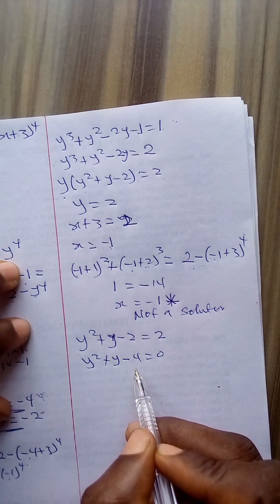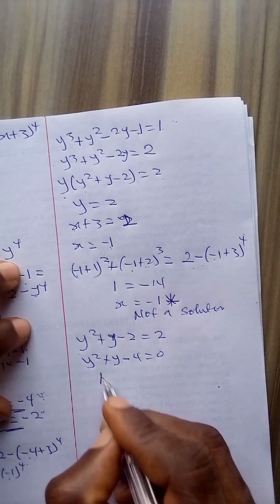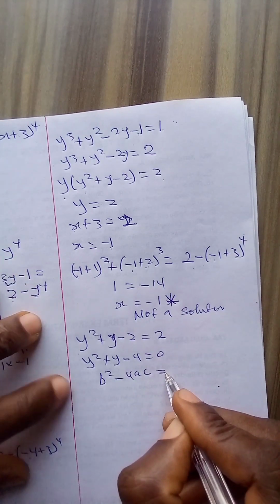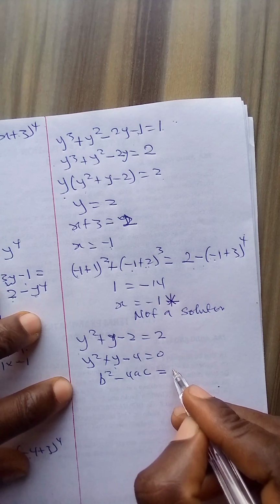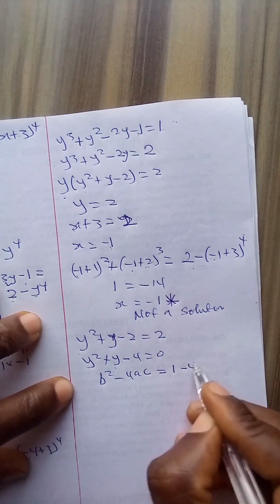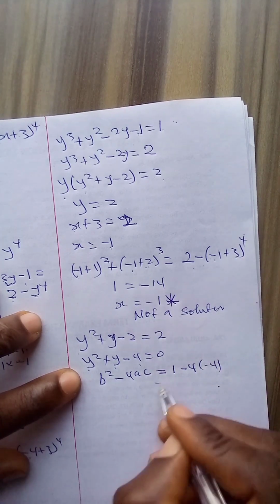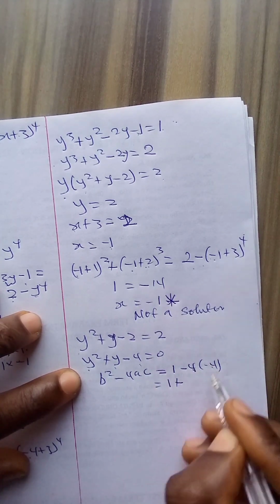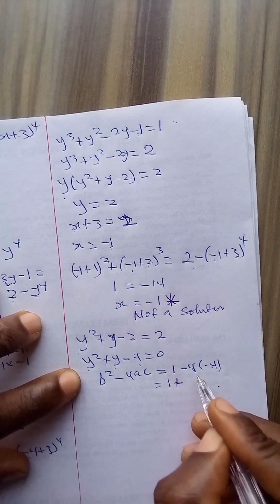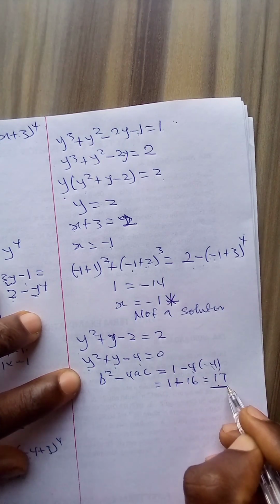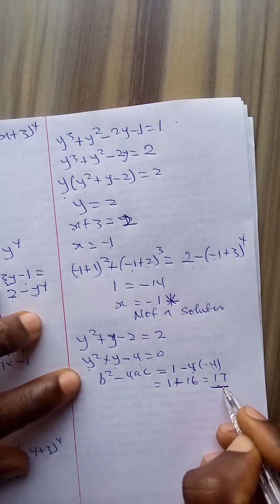So let us check if the discriminant will give us a perfect square. b squared minus 4ac is the discriminant, and b is 1, that is 1 squared is 1, minus 4 times a is 1, and c is minus 4. Then 1 plus 4 times 4, 4 times 4 is 16. I have 17. I can't factorize this because I don't have a perfect square.